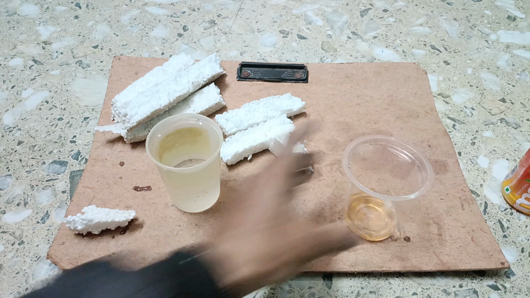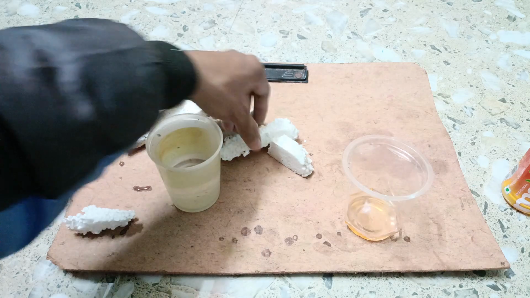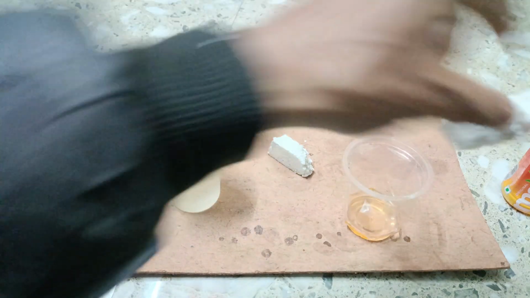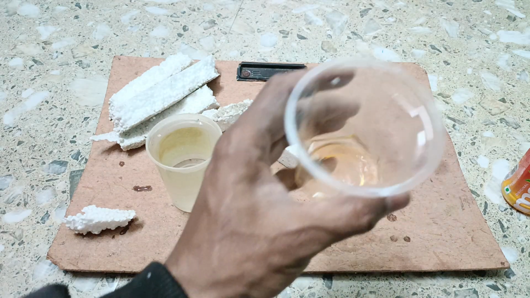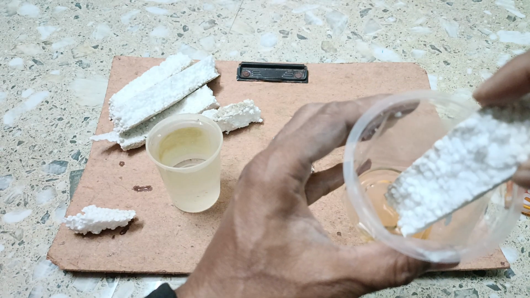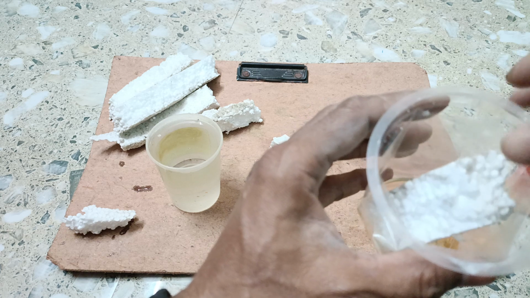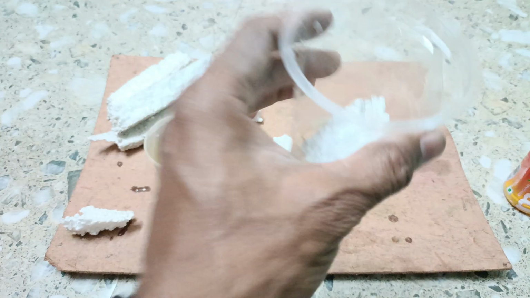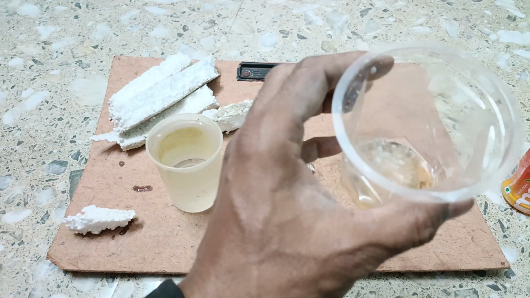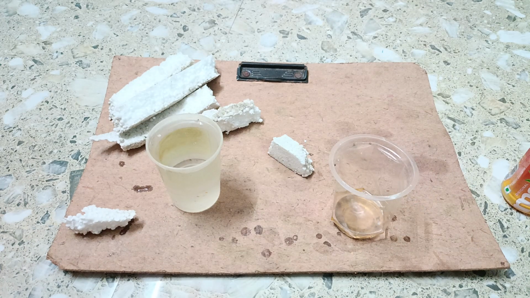We have taken petrol and we put these thermocols. You see what is happening. We are putting this thermocol in petrol. Oh my God, it dissolves. You see here? The whole thermocol dissolves in petrol. The question is why it dissolves.